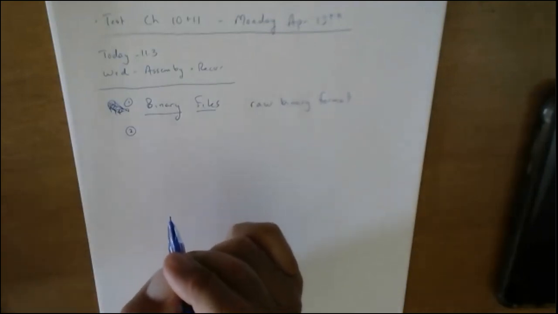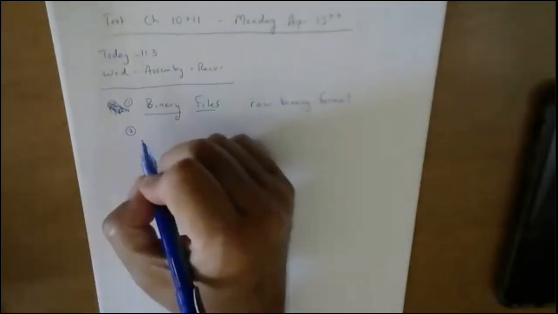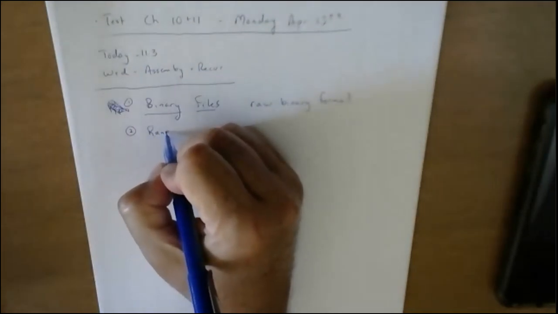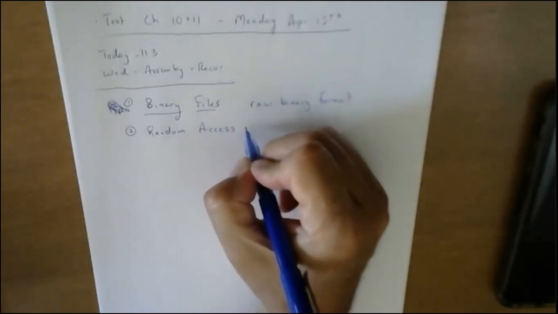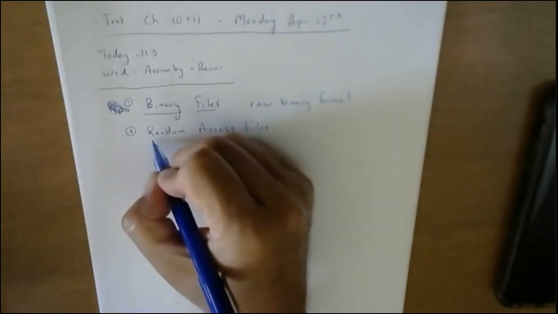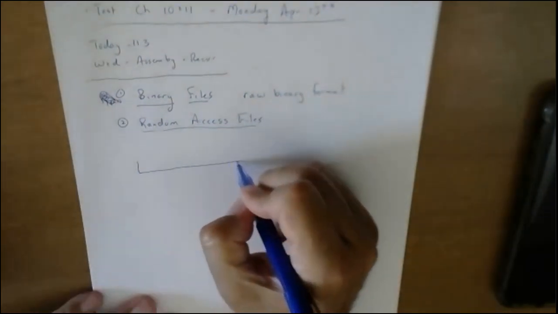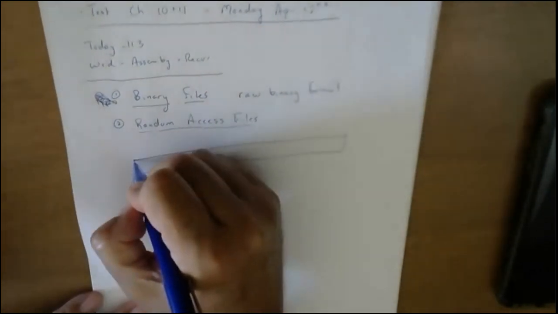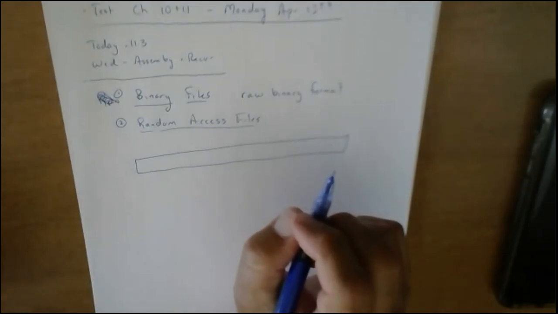Okay, second thing we're going to talk about today, another way, and the program I'm going to give you to work on in a little bit is going to deal with these random access files. Now random access file, everything that we've done so far with files has been extremely linear.